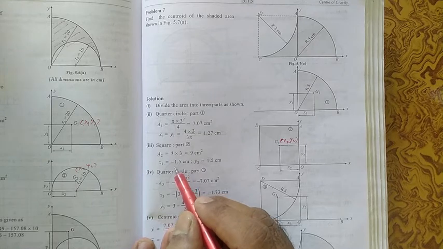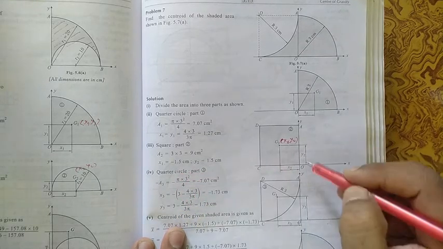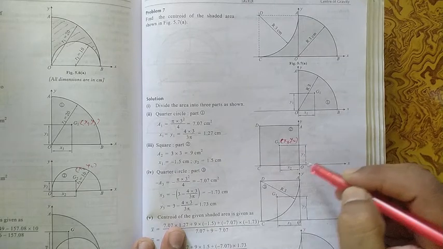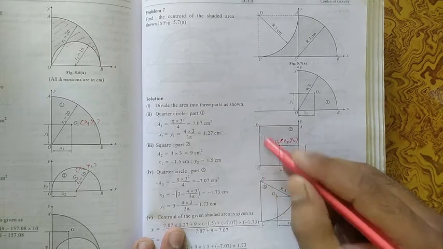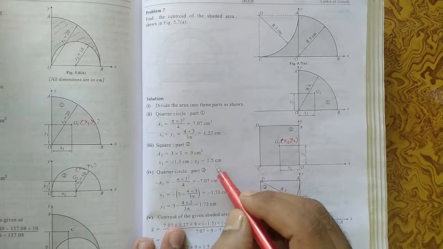So 1 point minus 1.5 centimeter. So what's about the y2? Y2 is nothing but this side. Again, the length for this side with us is 3 centimeter. So half of 3 centimeter is nothing but the 1.5 centimeter.